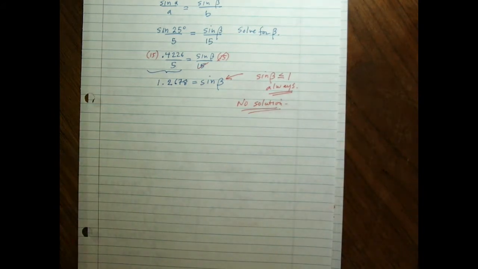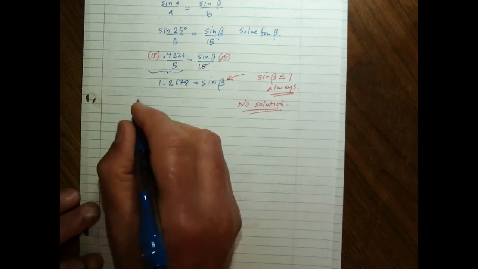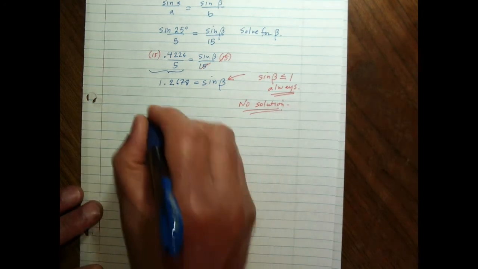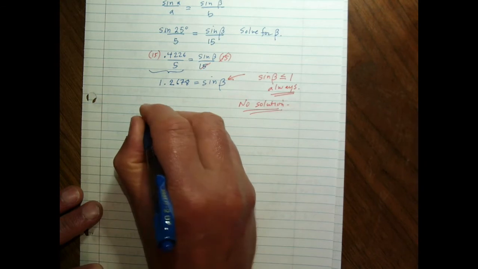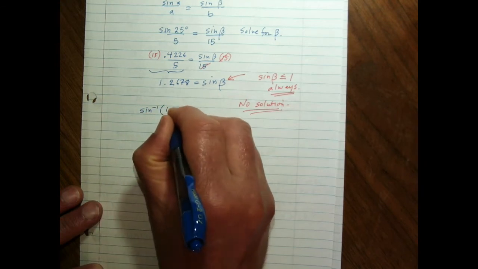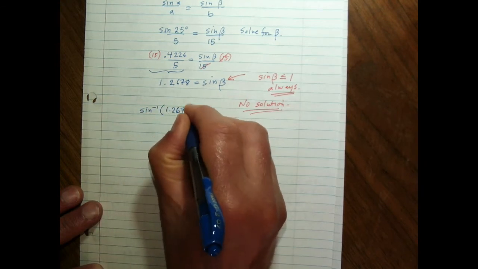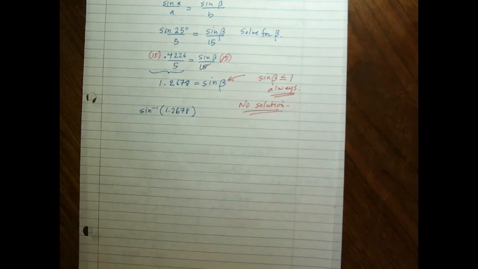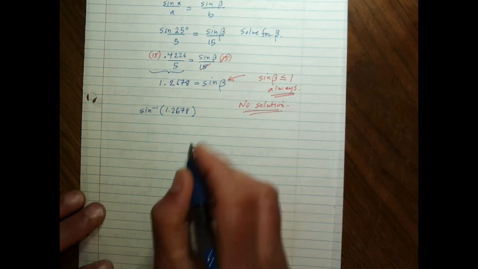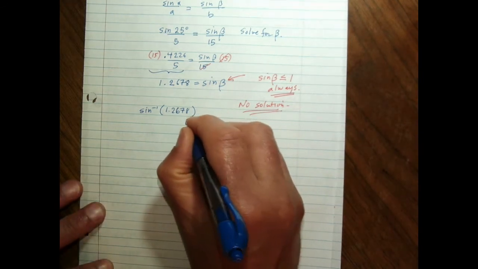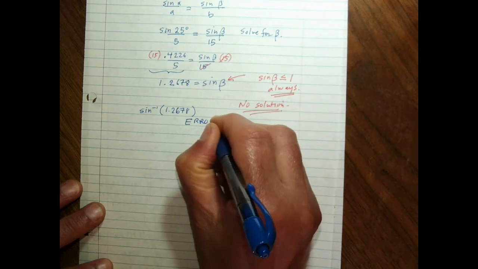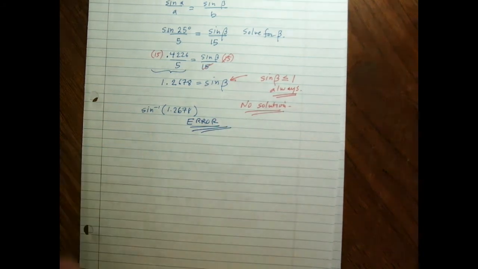Now, if you miss that and keep on going, say you try to calculate sine inverse of 1.2678, I get an error message on my calculator. So my calculator knows there's no solution there because it's impossible.